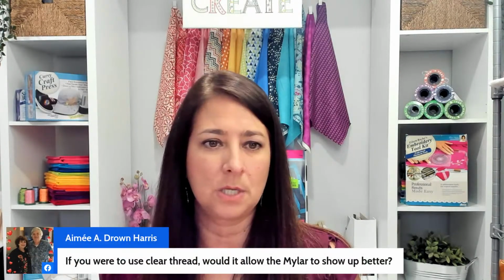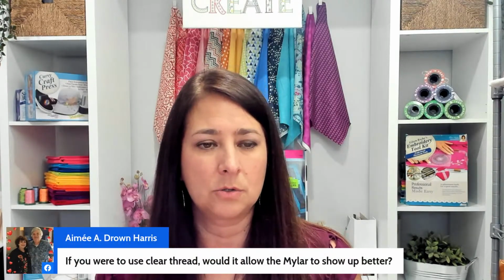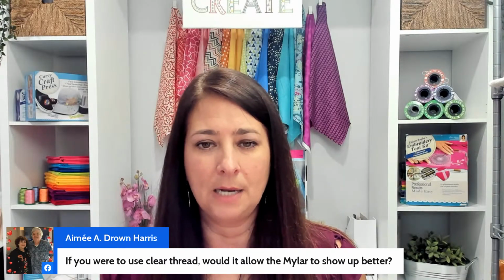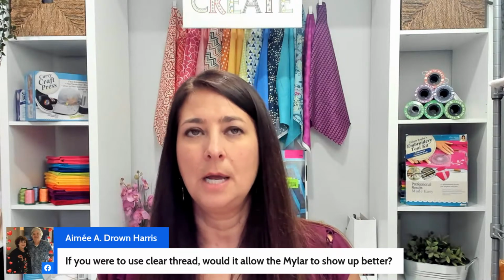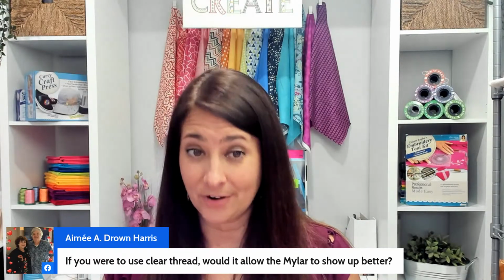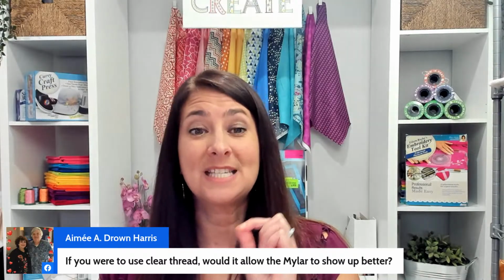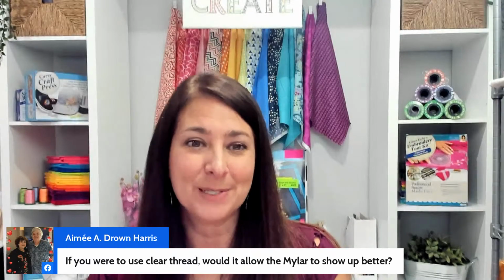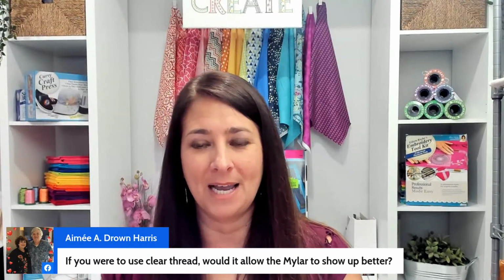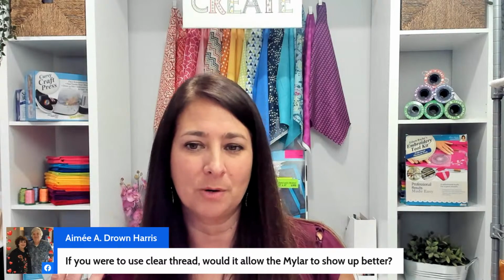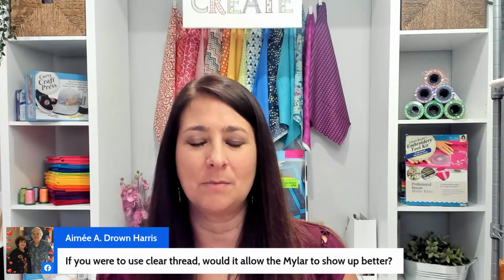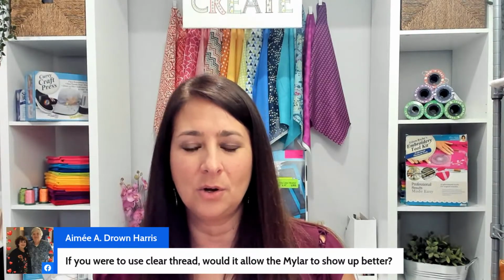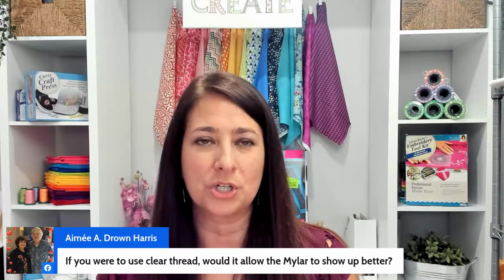I was just looking for some others here. Amy Drown Harris says, if you were to use clear thread, would it allow the mylar to show up better? Okay, I do think it would. However, I find it challenging to stitch regular sewing with invisible thread. Running invisible thread in your embroidery machine might pose a challenge, because of the speed at which your embroidery machine runs, you might experience a lot of breakages and things like that. But you definitely would see, I think, more shine because you don't have the color.